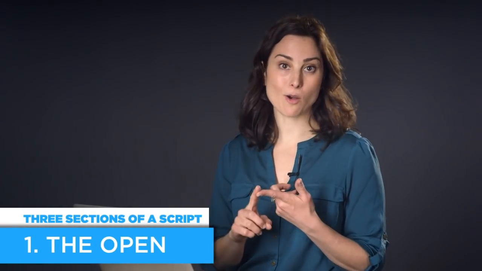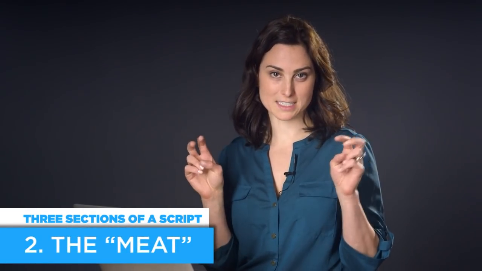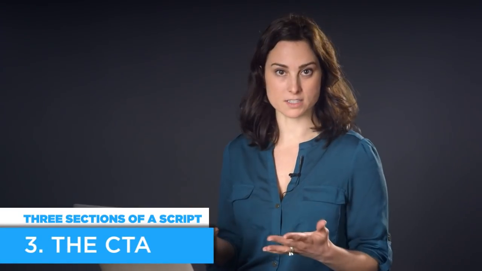So first thing I want to do is put together a really basic outline of the main points I want to make. Each script has three main parts: the opening, the middle or the meat, and the wrap-up or call to action. So let's start with the opening. We usually open up our scripts one of two ways. The first is super straightforward. It's basically, here's what we're going to talk about in this video.